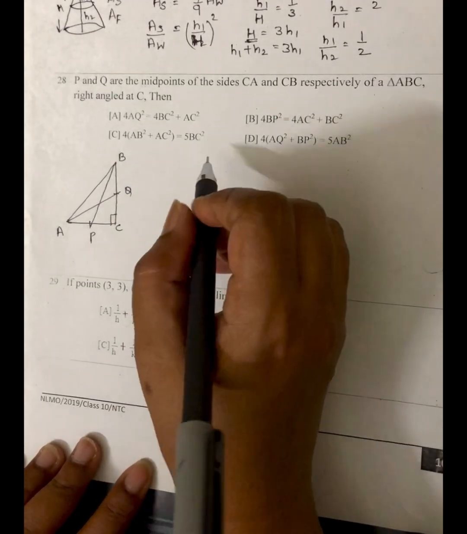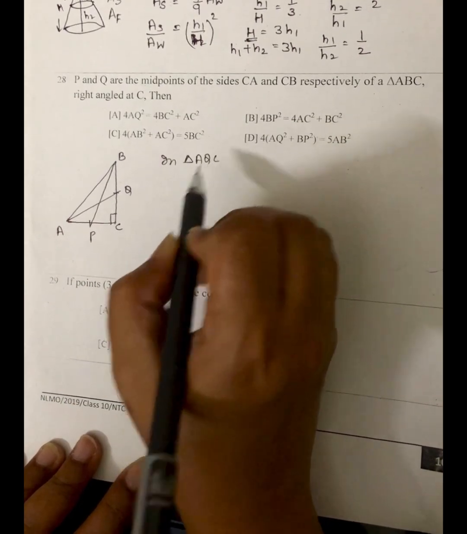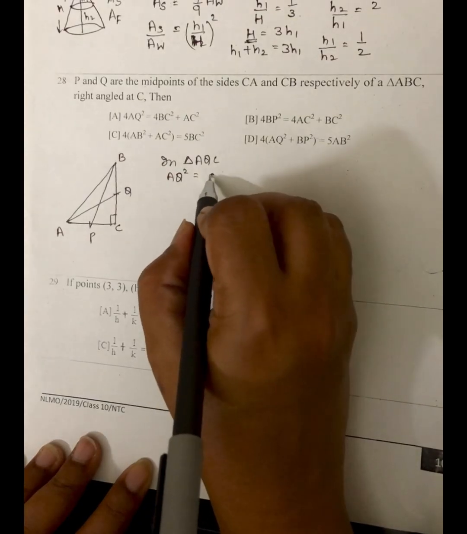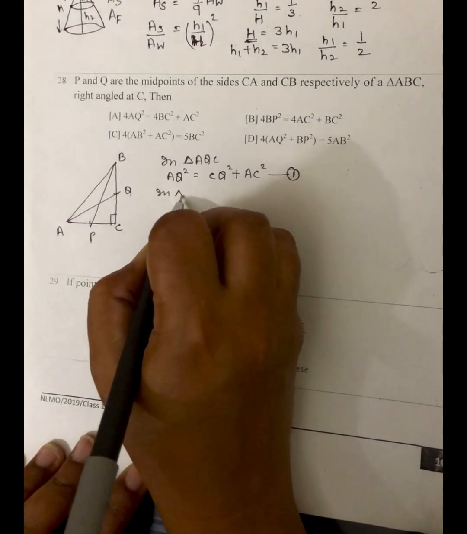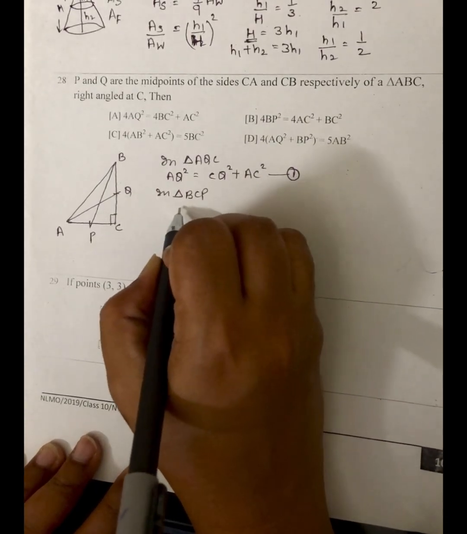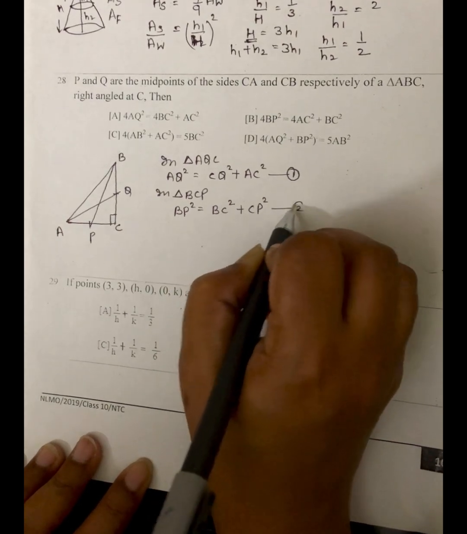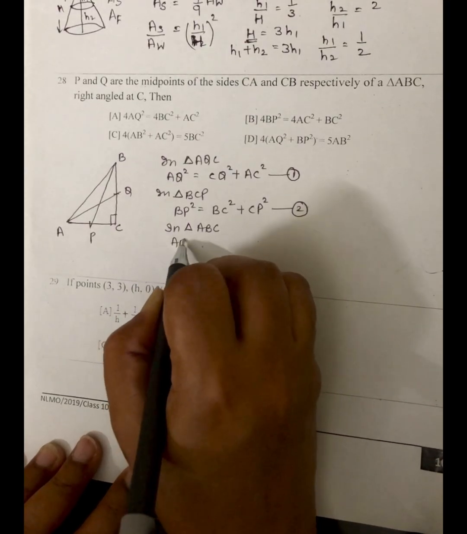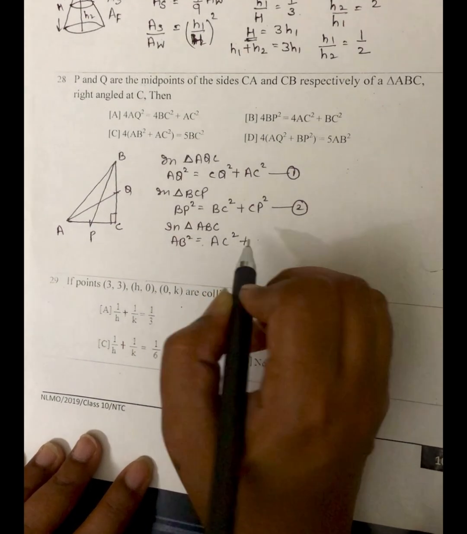Now here we use the Pythagoras theorem. According to the Pythagoras theorem, in triangle AQC, the hypotenuse, that is AQ square, is equal to the sum of the squares of the other two sides. So it becomes CQ square plus AC square. This is the first equation. Similarly, in triangle BCP, we have BP square equal to BC square plus CP square. And in triangle ABC, again using the Pythagoras theorem, AB square equal to AC square plus BC square.